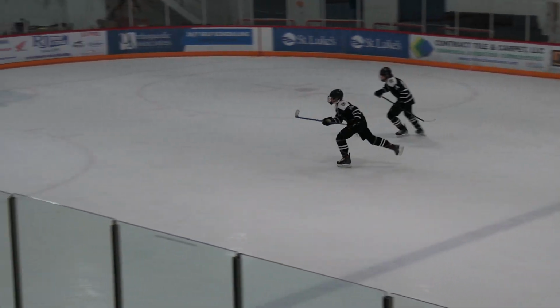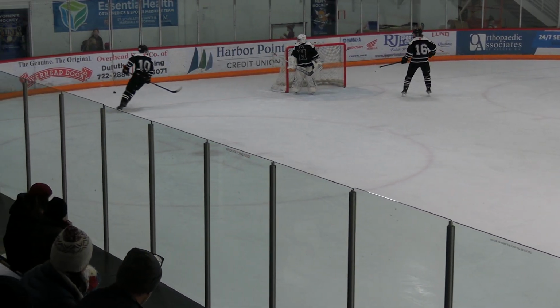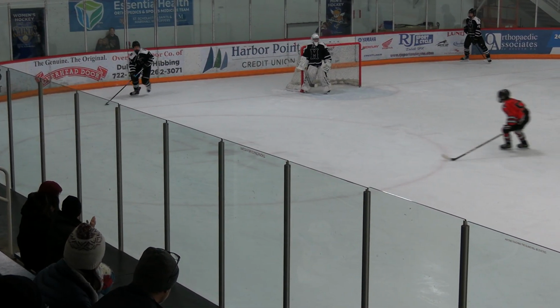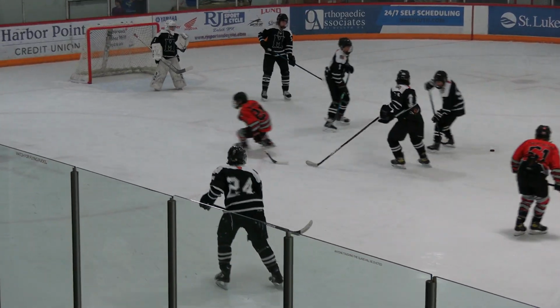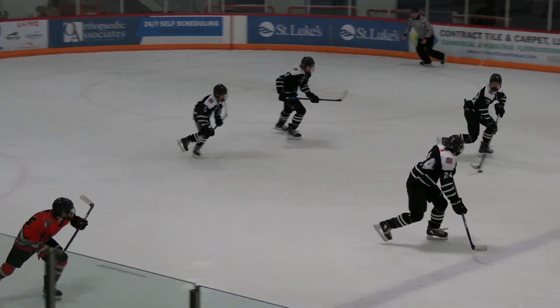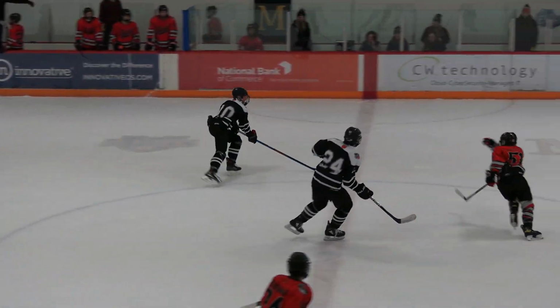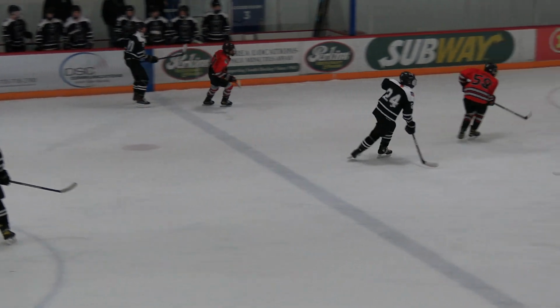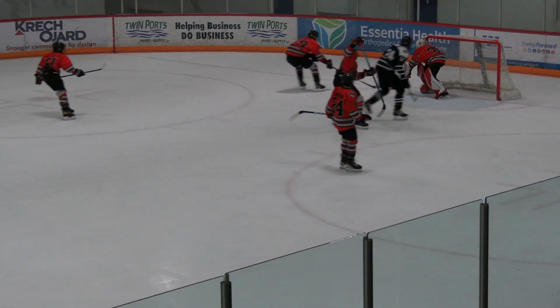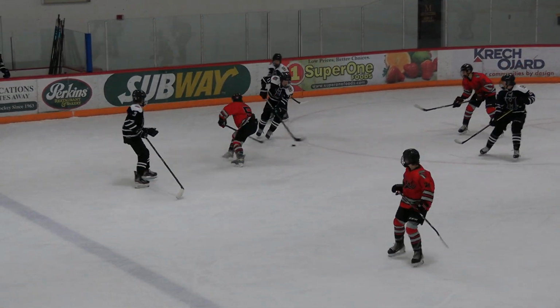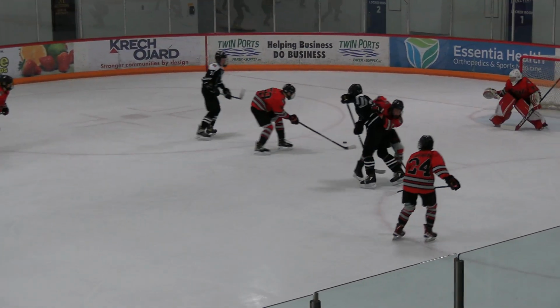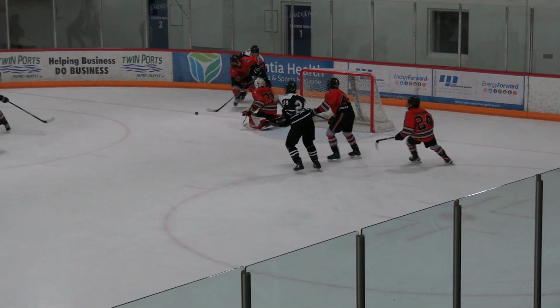Liam tries to send it over to Mosley, but it's picked off by Duluth. They bring it across the line and fire it deep. They'll get a change. Liam picks it back up deep in his own zone. His pass is picked off by Duluth. Oh, looking a little sloppy here, guys. All right, Von Auer now with the puck over the center line. He'll dump it in. Moyer giving chase. Duluth picks it up in the corner.